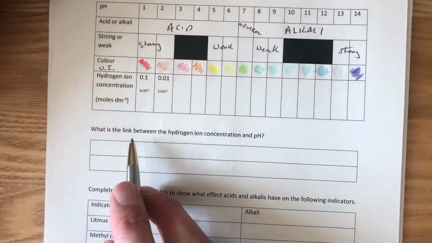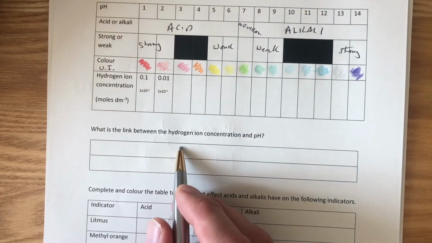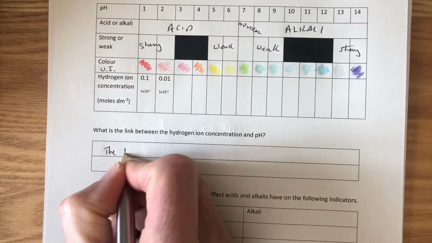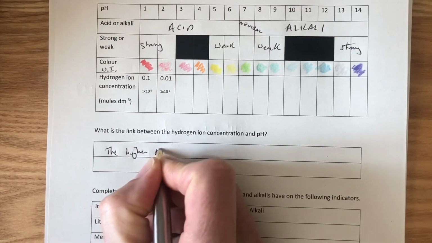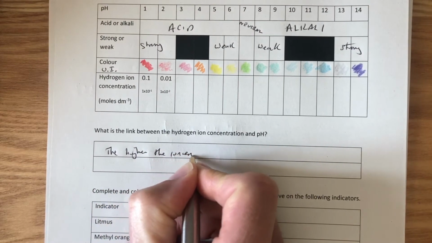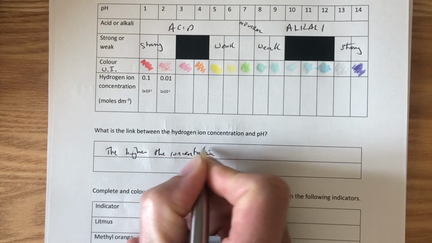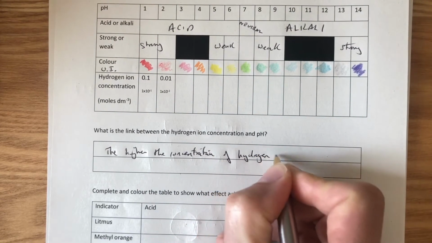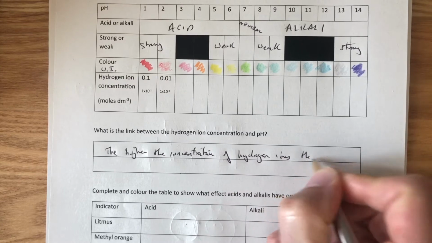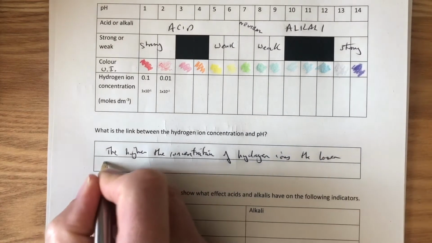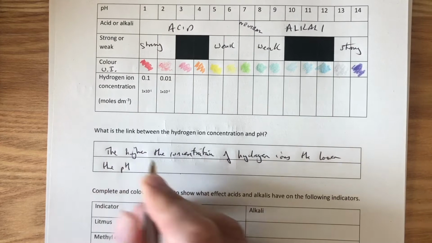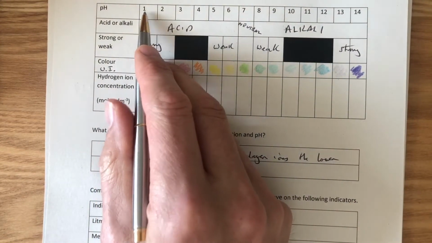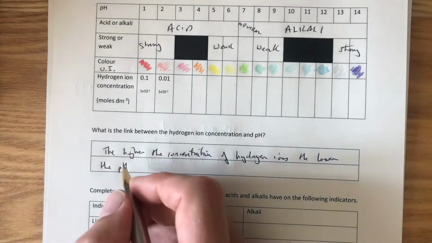Right, what is the link between hydrogen ion concentration and pH? Let's do this box next. So the link is the higher the concentration of hydrogen ions, the lower the pH. Okay, so the higher the concentration, the more hydrogen ions we have in solution, the lower the pH is.